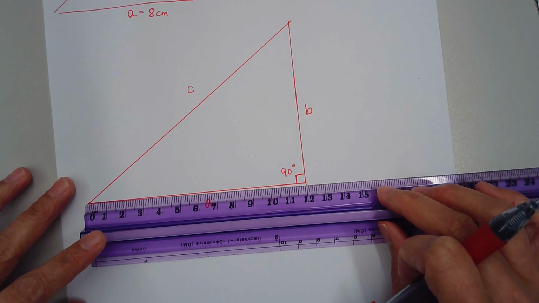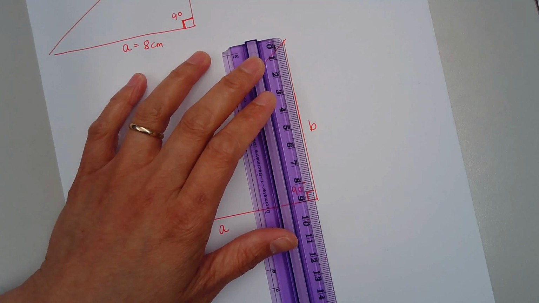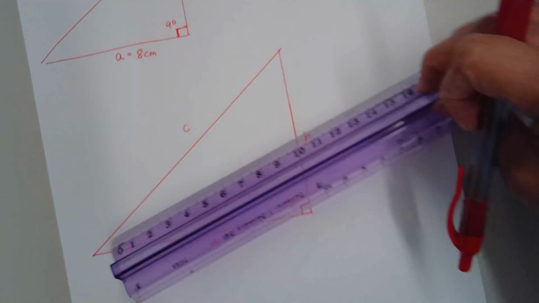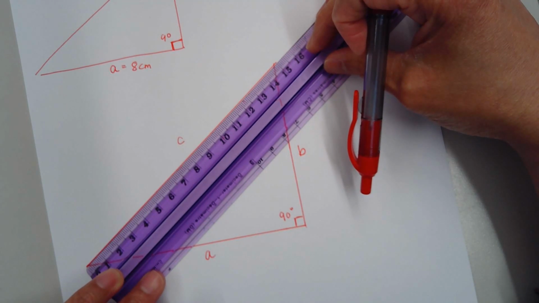Is that just a coincidence? No? Okay. Now I'm going to open up my hand in here.